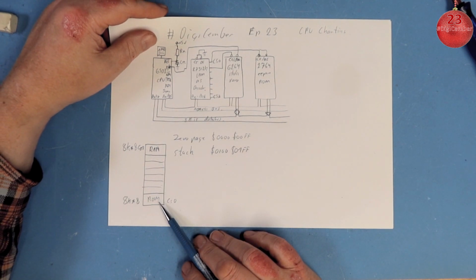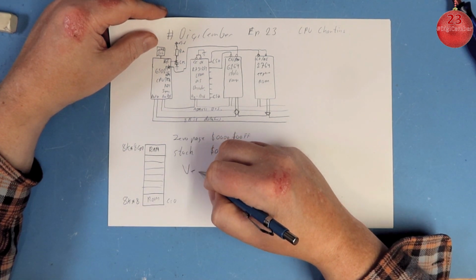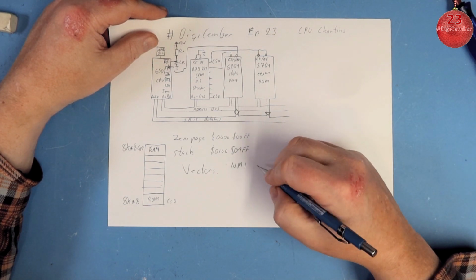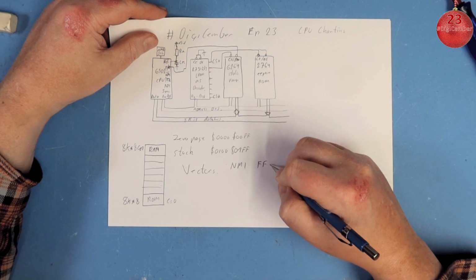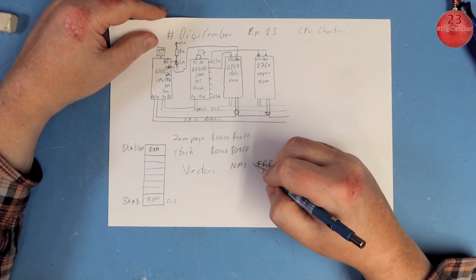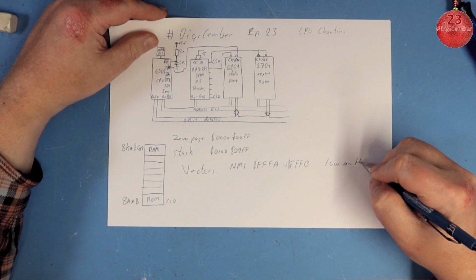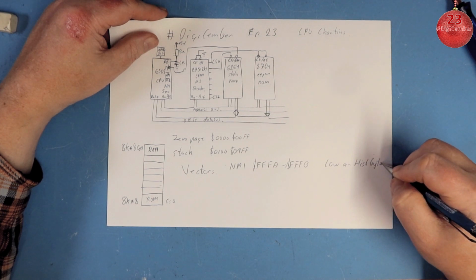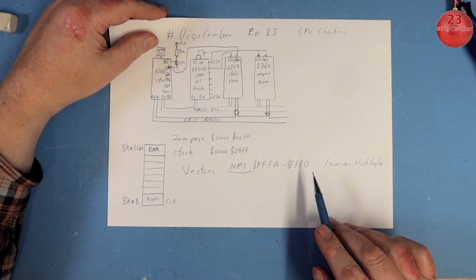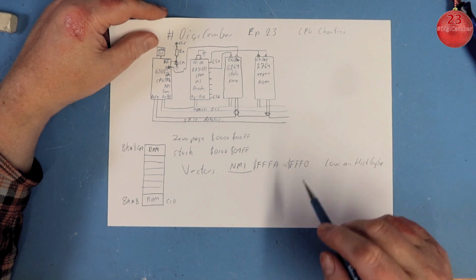I need both these to actually have a working system, because on top of this you have the vectors. The NMI is the lowest, of course, and it's FFFA to FFFB, and this is stored as 2 bytes, the low and high byte of the address. And that means when this gets an NMI, it looks into these vectors here and jumps to this address that lies in these and starts the execution from there.